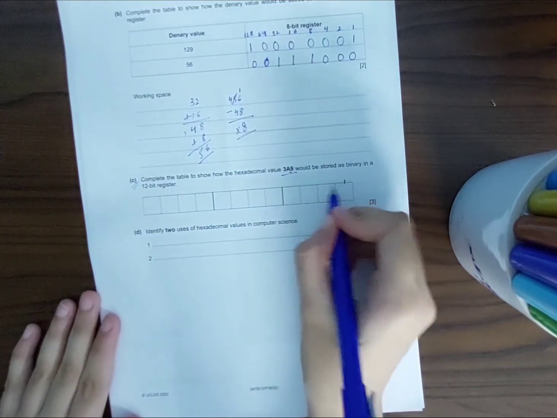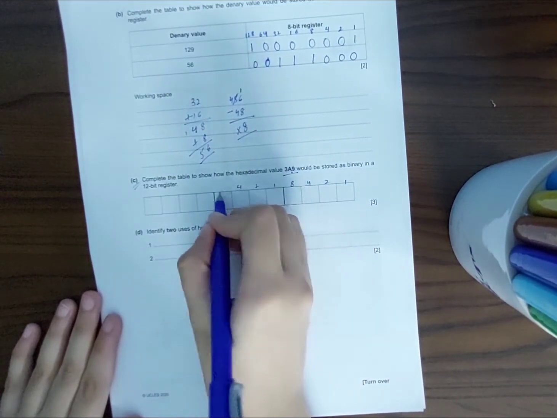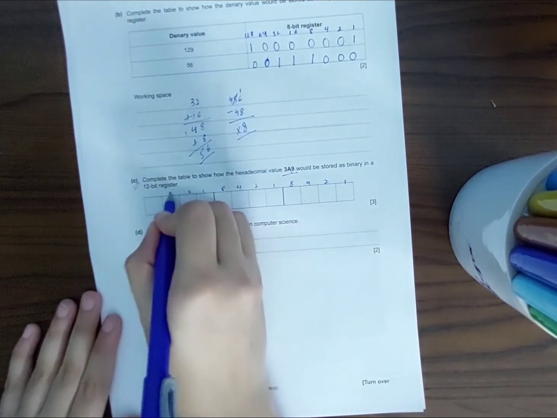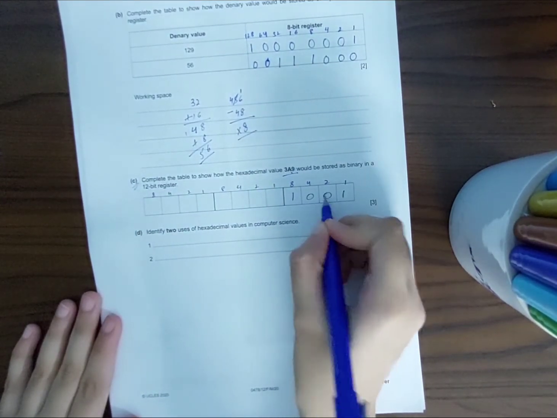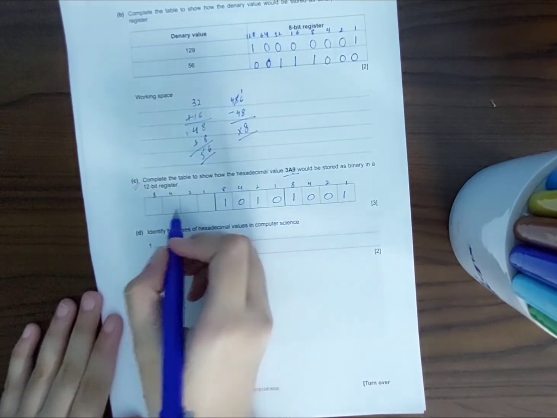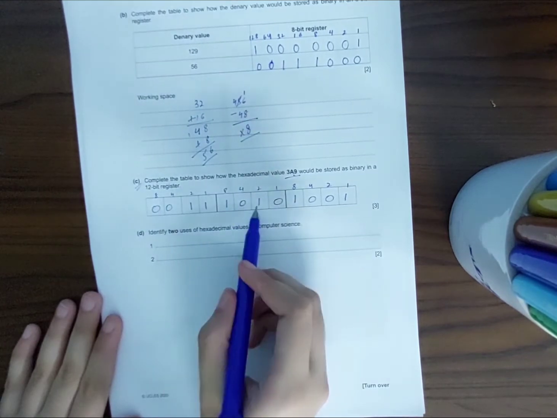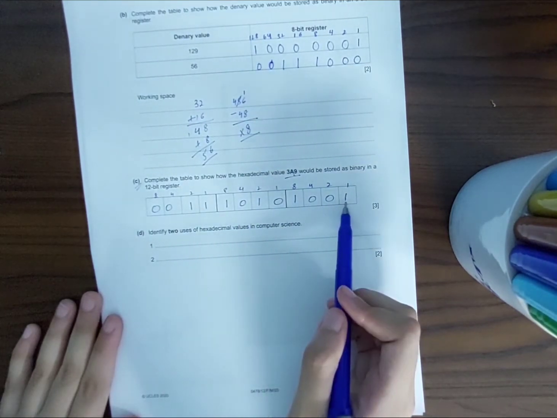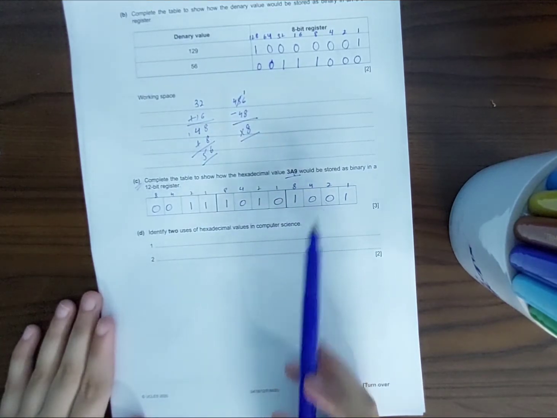So now let's do it. I will place the place values 1248, 1248. Now 8 plus 1 is 9, 0, 0. A is 10. 2 plus 1, 3. And then 8, 9, 10. And 8 and 1, 9. We know that A is 10, right?